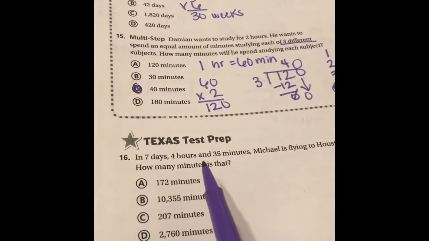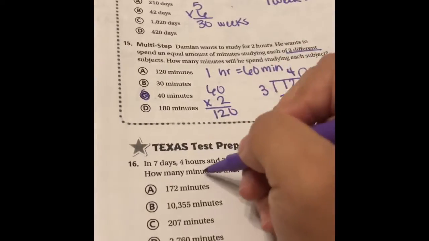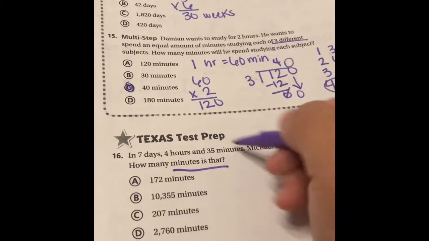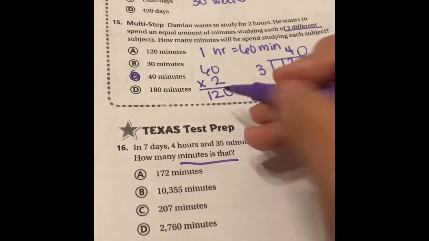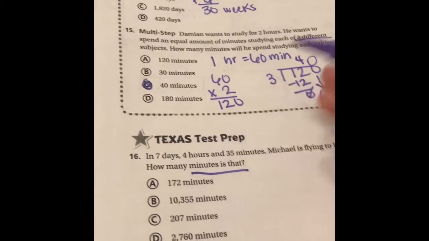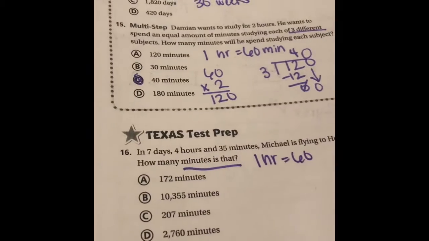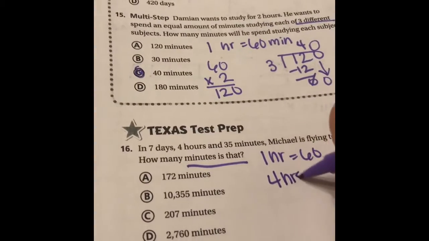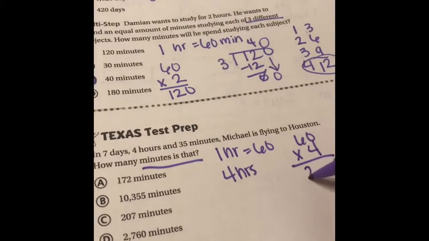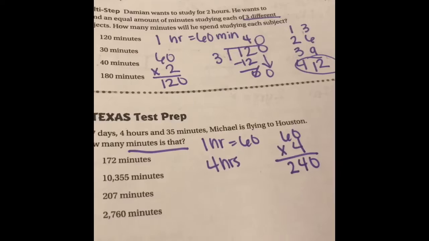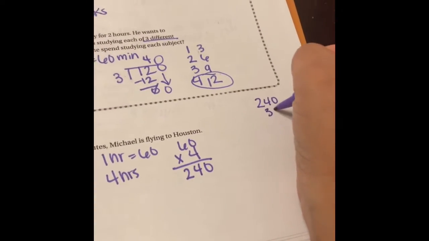7 days, 4 hours, 35 minutes. Michael is flying to Houston. How many minutes is that? Okay, so we already know our 35 minutes part. Now we have to figure out how many minutes are in 7 days and 4 hours. Let's do hours first. 1 hour equals 60 minutes, but we have 4 hours. So 60 times 4, which is going to give us 240. So we have to add, I'm going to add it off here to the side, 240 plus 35.